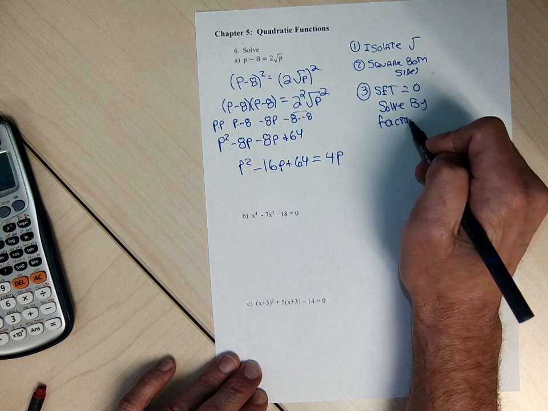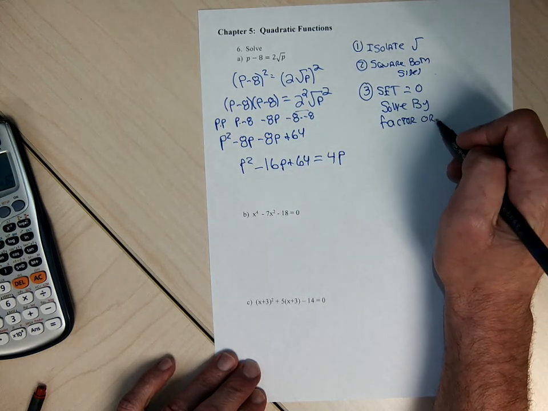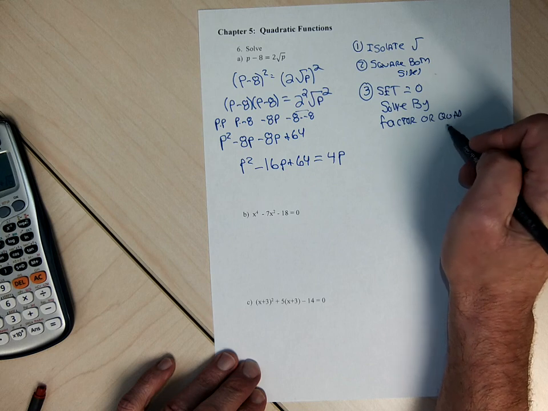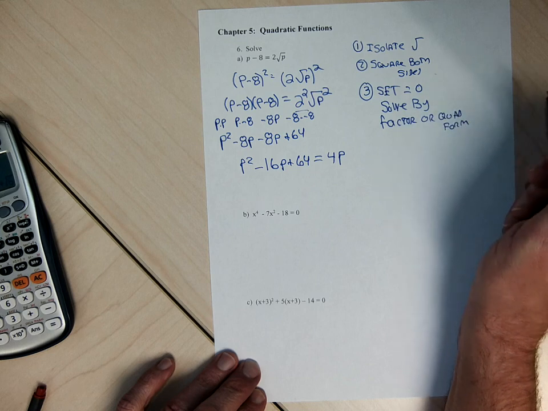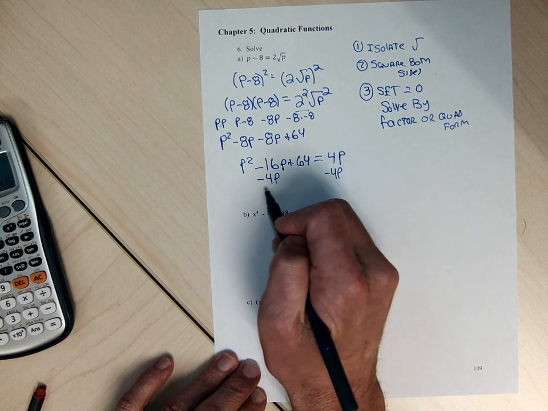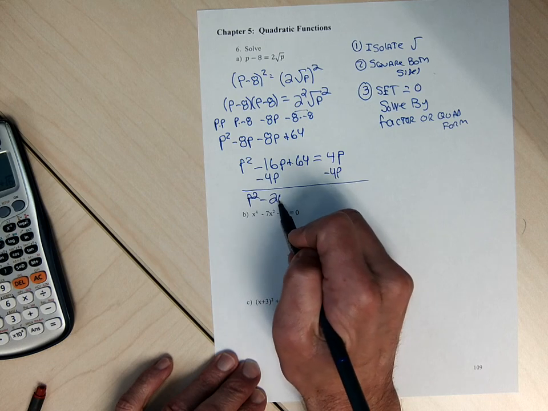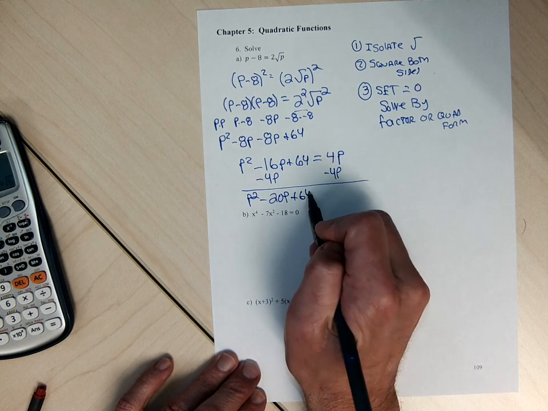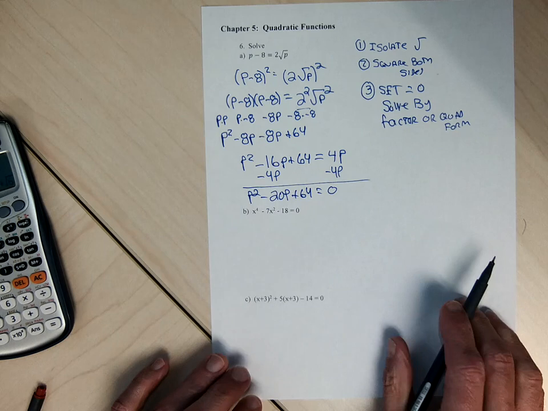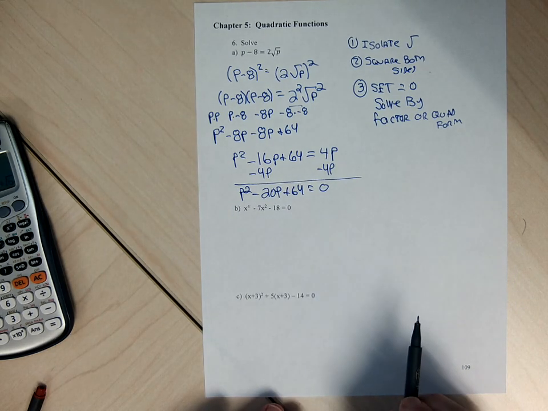After I get everything all cleaned up on the second step, I want to set it equal to 0. And depending if I'm comfortable factoring, factor. If I'm not comfortable factoring, quadratic formula. I could factor this, but that's a little bit too much to factor. So I'm going to solve this by the quadratic formula.